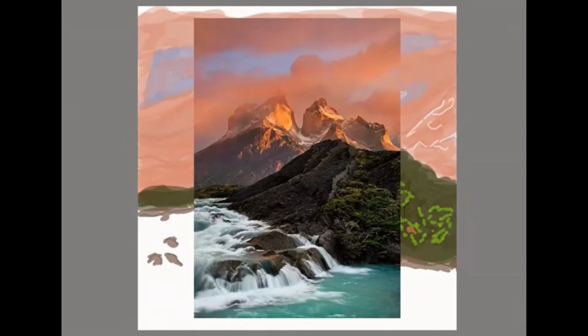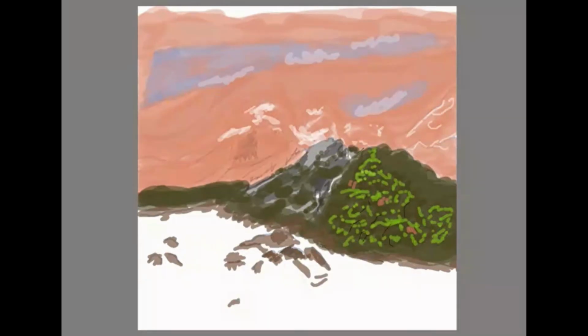Pulling up the reference photo again, seeing what colors I need to fill in, darkening up the rocks that are in the water, putting the shadows on them where they had shadows at.